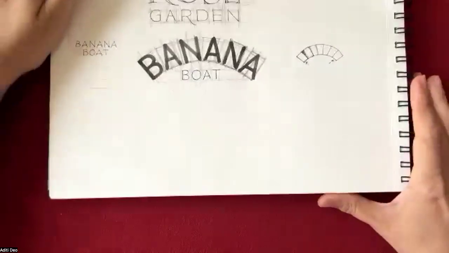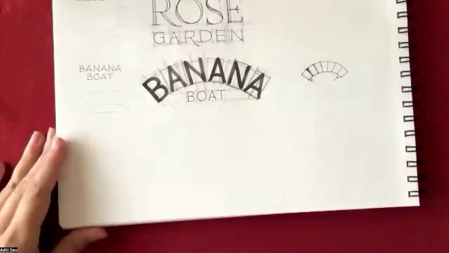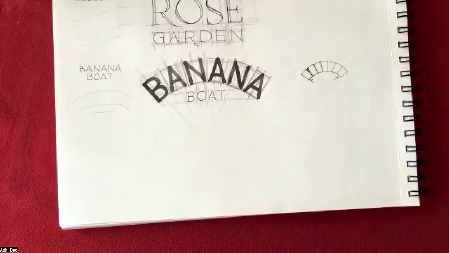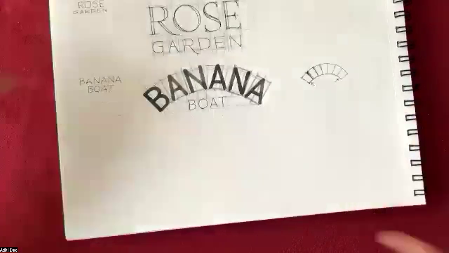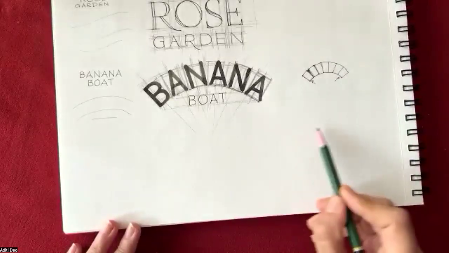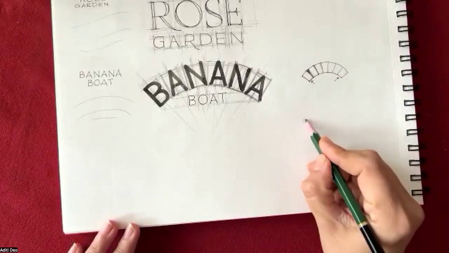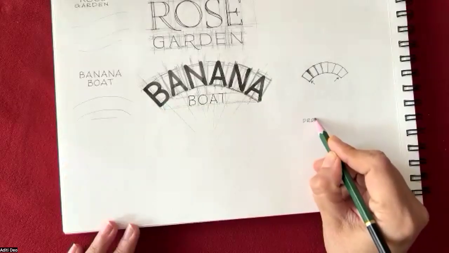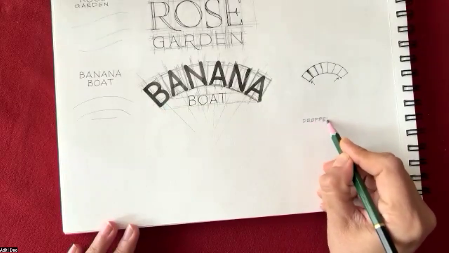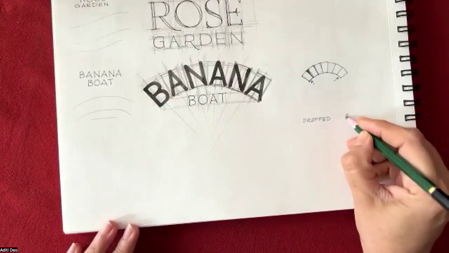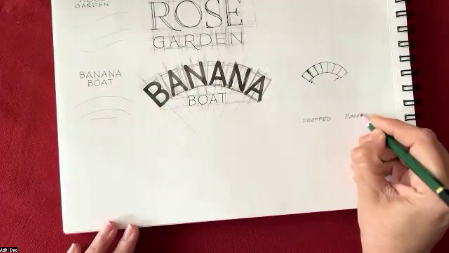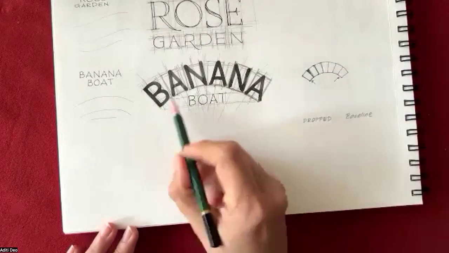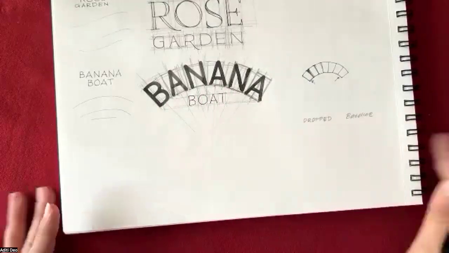So drop caps can be just any kind of letter which is larger than the rest of the text. The term drop cap comes from dropped capitals, and by that it means the baseline is dropped. The baseline is the line on which all the letters are written.